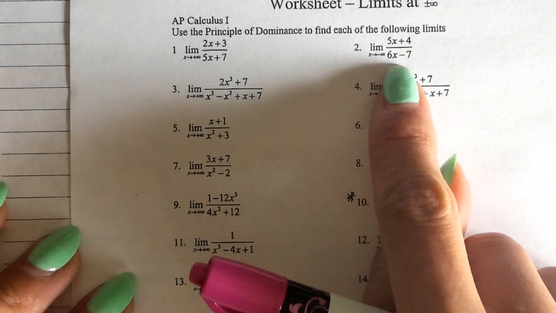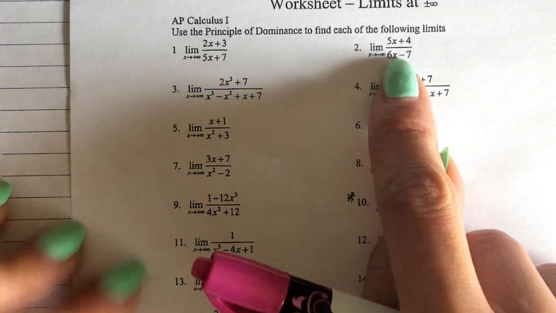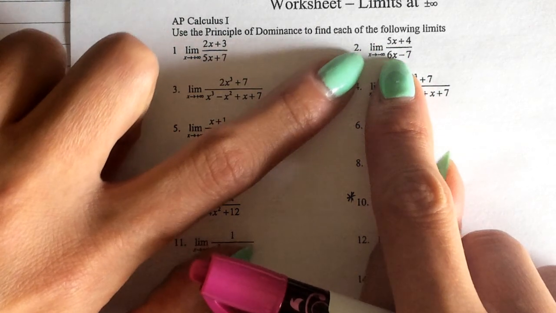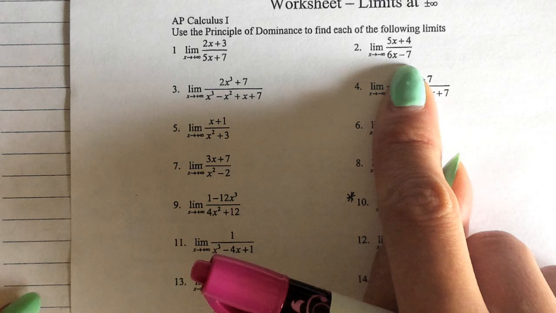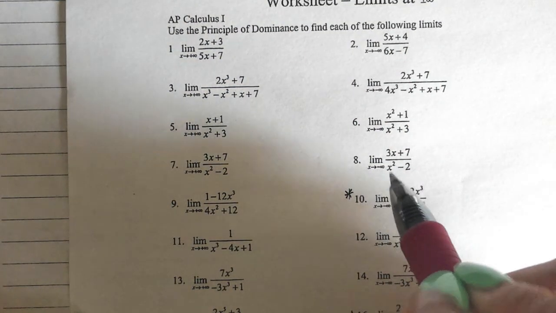Let's look at this one. This is negative infinity, so if we reduce, we get 5 over 6, but then negative infinity would make it negative 5 over 6. I'm going to skip a little bit. So let's say we get to this one.